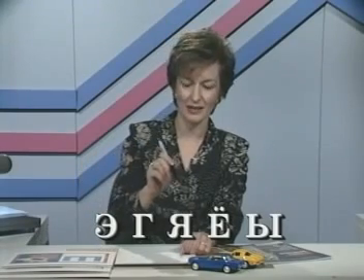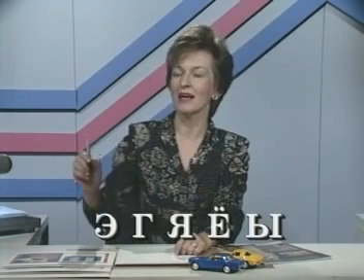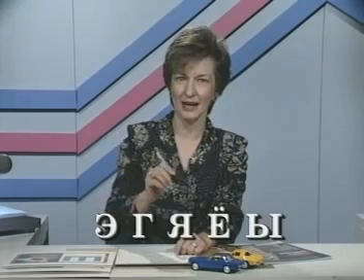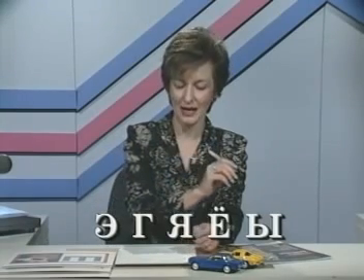Хорошо. Let's take a look at letter group number 4. Я, G, Я, Ё, and И. G, Я, Ё, И. Хорошо. So we have almost completed the study of the Russian alphabet. But there's one letter group that we never took a look at.